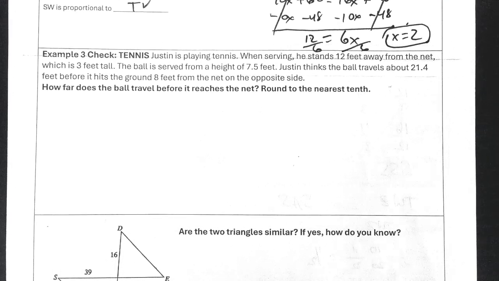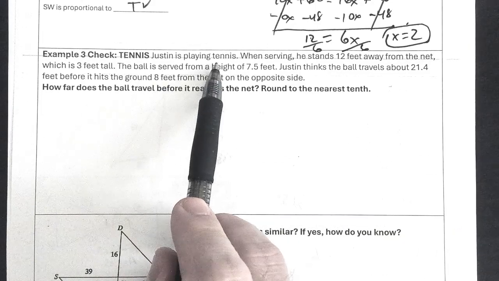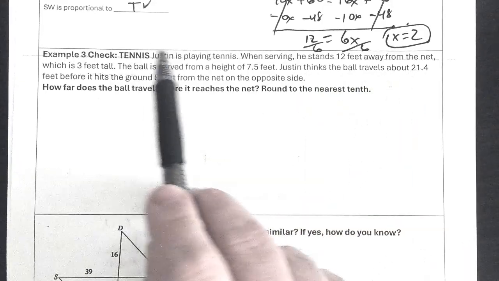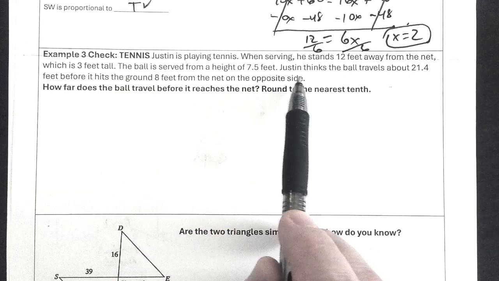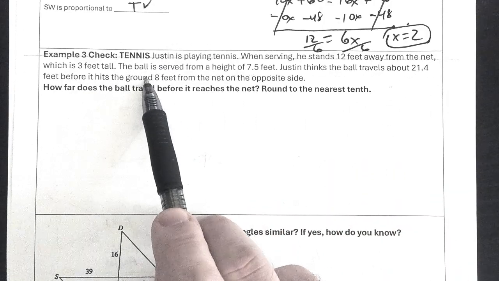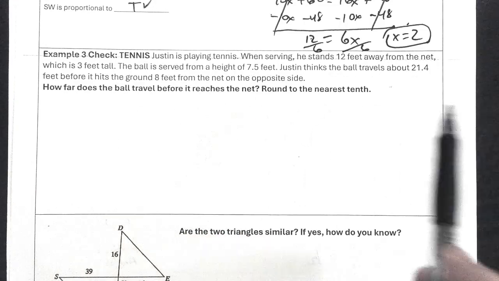All right. Example 3, check. And this one's a little tough. So in class, we did this. So I'm going to go ahead and show you this, even though this is technically an I do. All right, so it says Justin is playing tennis. When serving, he stands 12 feet away from the net, which the net is 3 feet tall. The ball is served at a height of 7.5 feet. Justin thinks the ball travels about 21.4 feet before it hits the ground 8 feet from the net on the opposite side. How far does the ball travel before it reaches the net? Round to the nearest tenth.